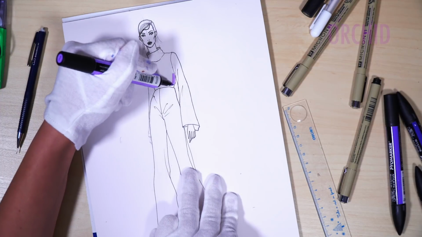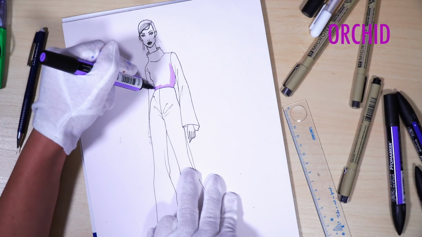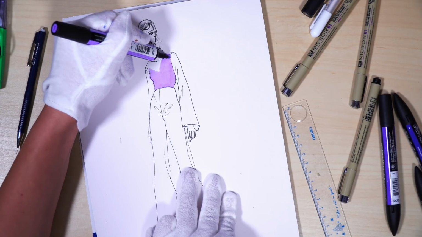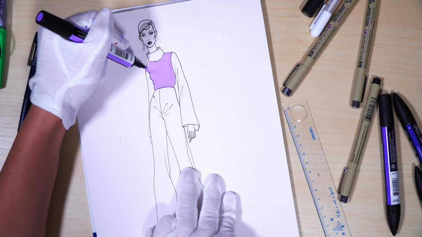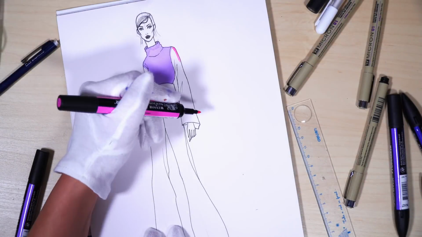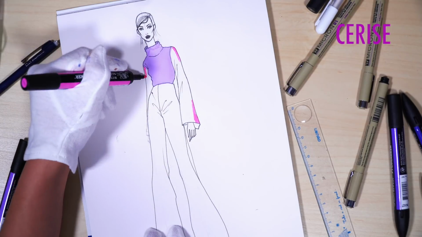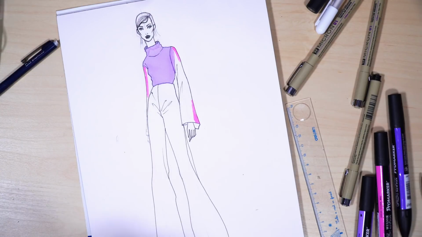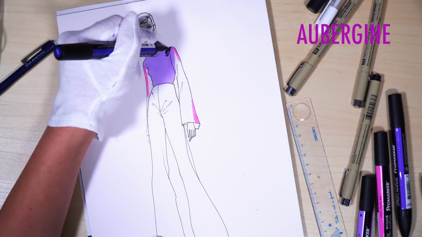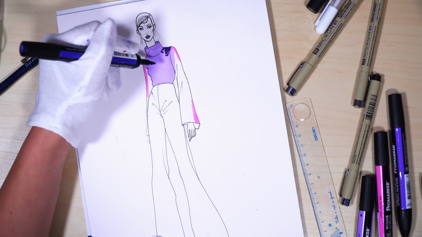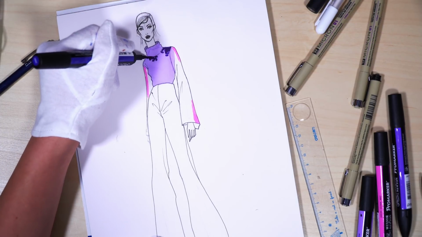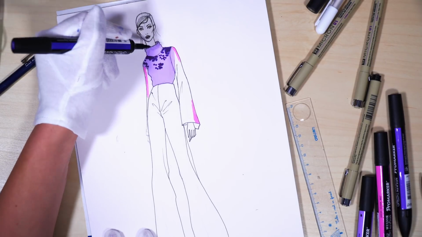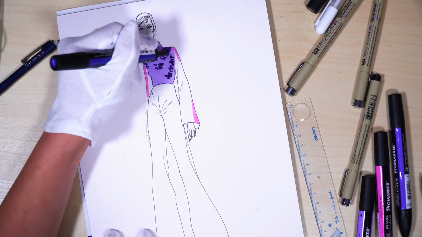Next I'm using orchid color. In this tutorial I'm going to use many colors, but you don't have to. This is a holographic fabric that reflects many different colors. For pink I'm using a Cerise Pro marker. Now I'm using aubergine color for these dots. I'm going to use several similar but still different tints because it's a very reflective fabric, and at different angles one hue can look different and shine differently.